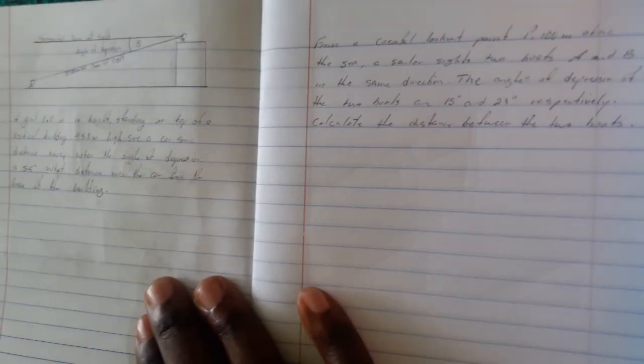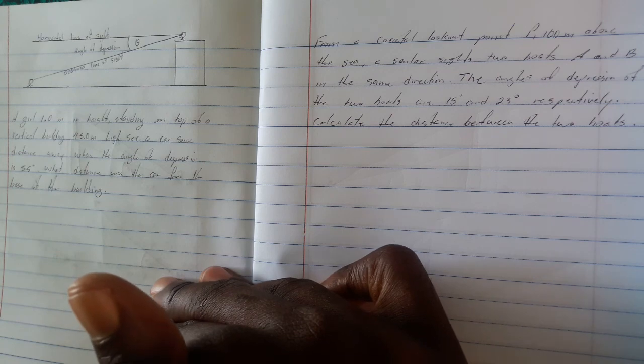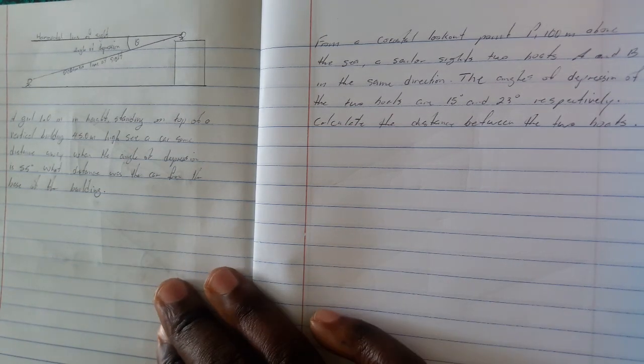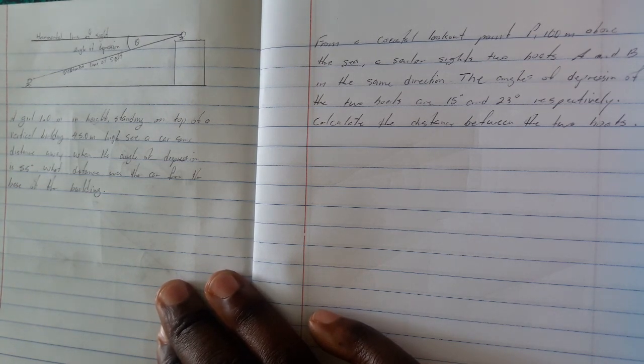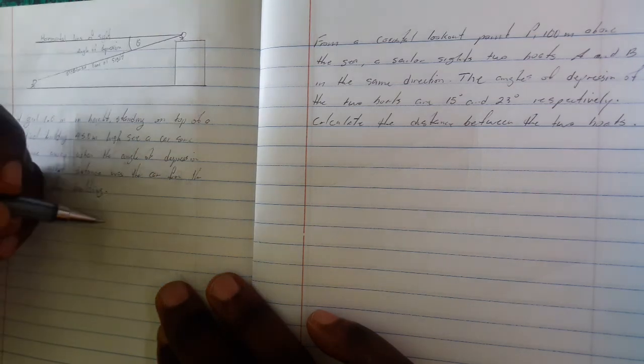It says a girl 1.0 meters in height standing on top of a vertical building 45.0 meters high sees a car some distance away when the angle of depression was 55 degrees. What distance was the car from the base of the building on which she stood? So she's standing.